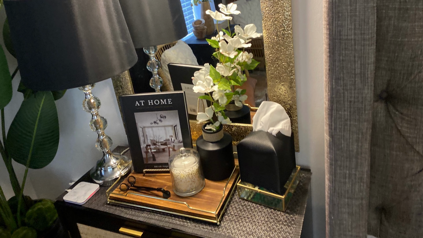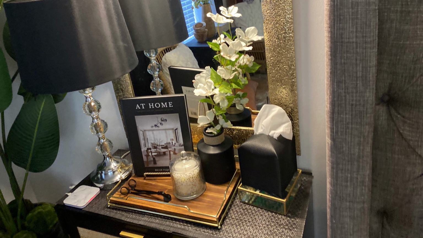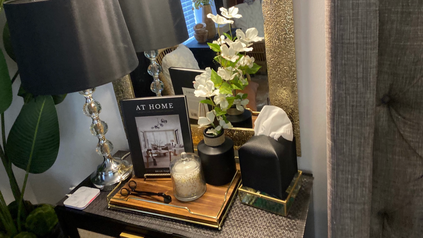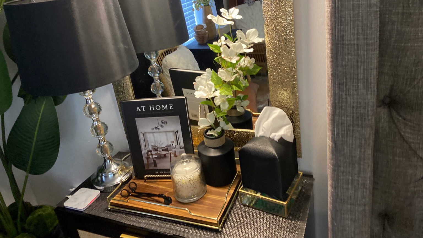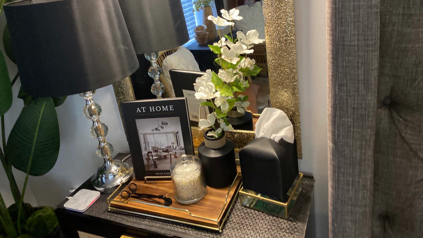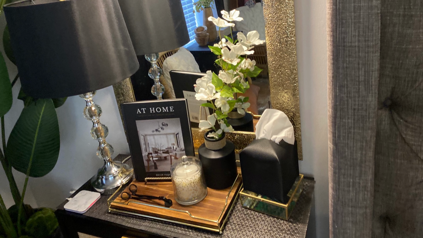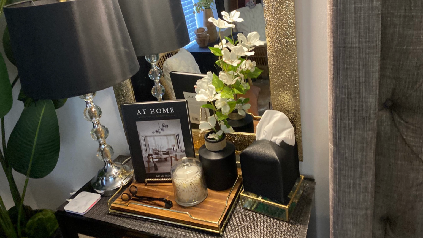You guys, I'm putting the last finishing touches on the space. We are going to be installing the carpeting. I have to change out the ceiling fan to a new chandelier. So we're putting on the finishing touches to the space.